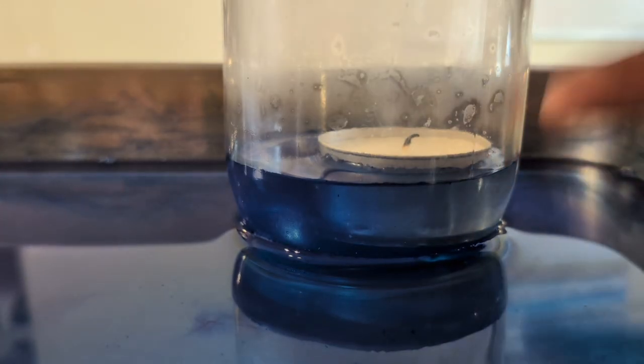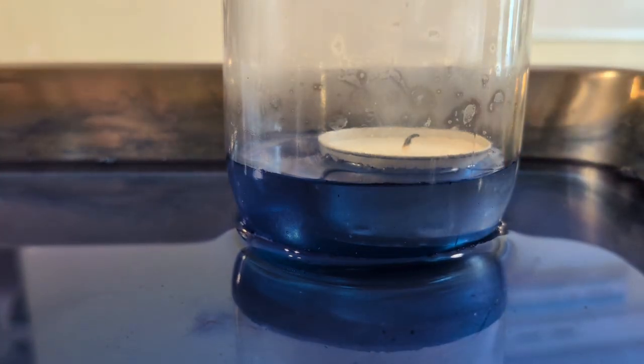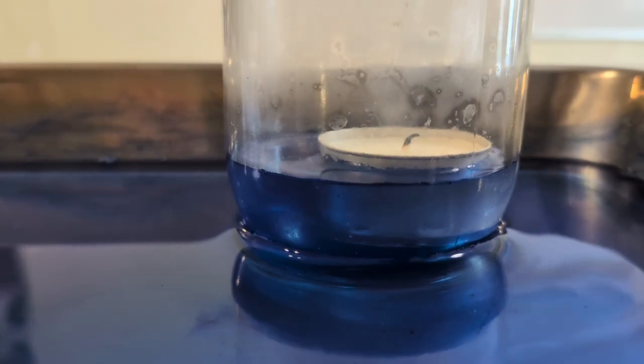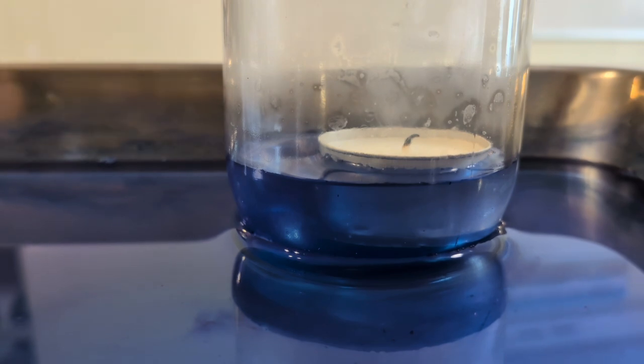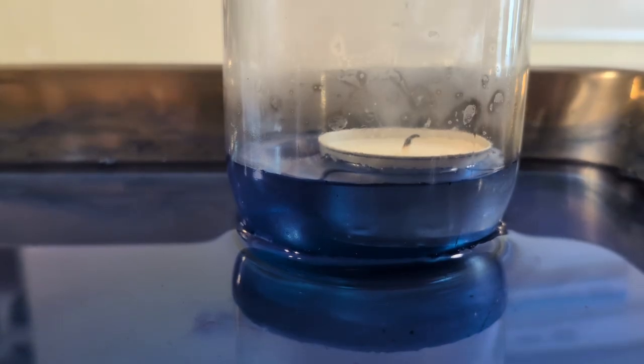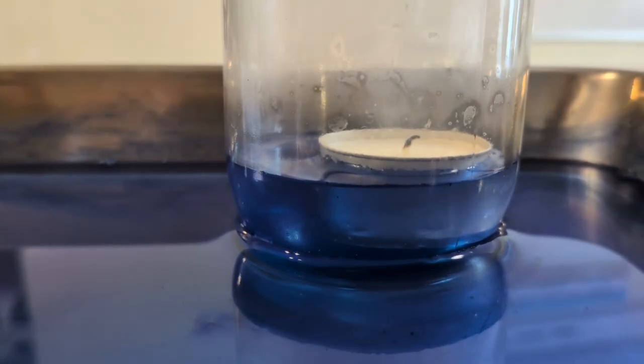When the candle goes out, the air then contracts or gets smaller. This creates a vacuum inside the jar, and then atmospheric pressure, air pressure, then pushes the water down and up into the jar to fill that space and equalize the air pressures between the jar and the outside.